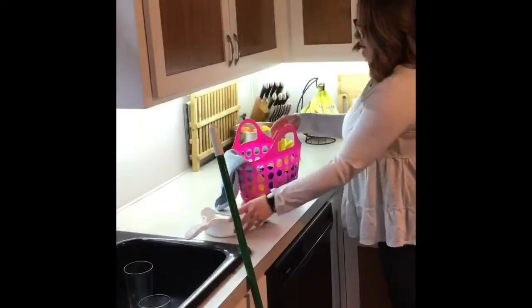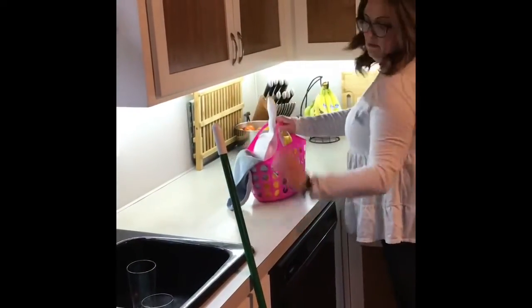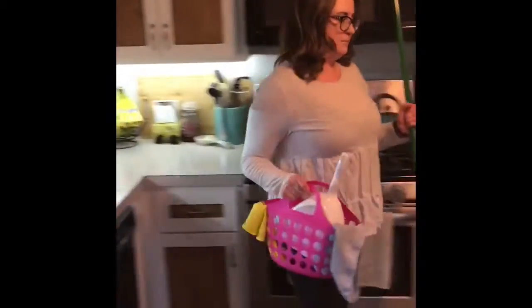After a job well done, we're just going to clean up our materials, and then we're going to go ahead and put them back into the closet.